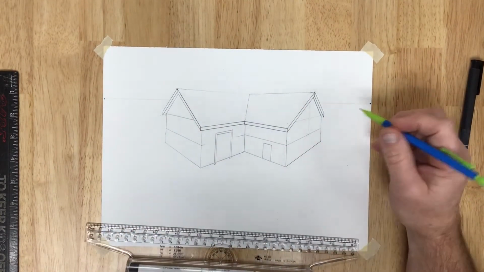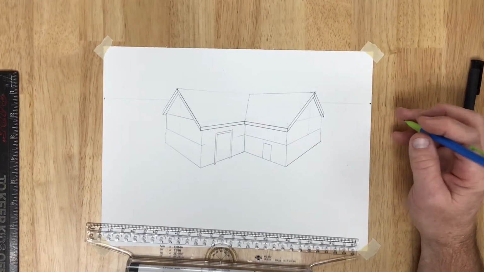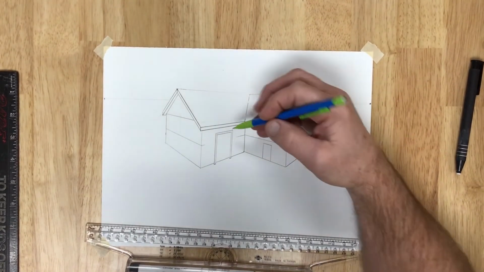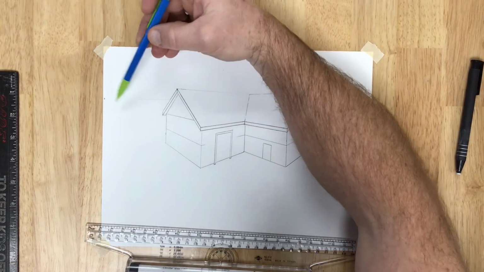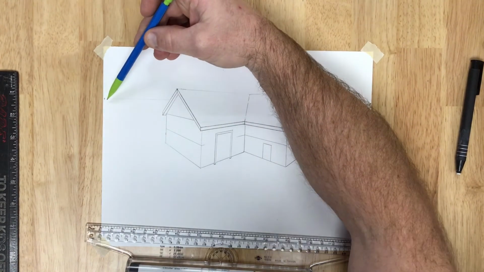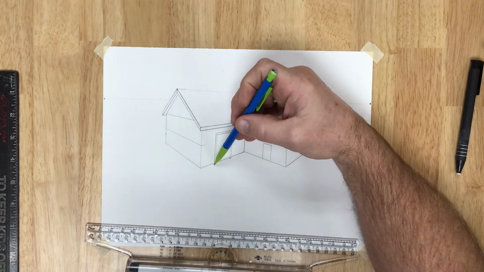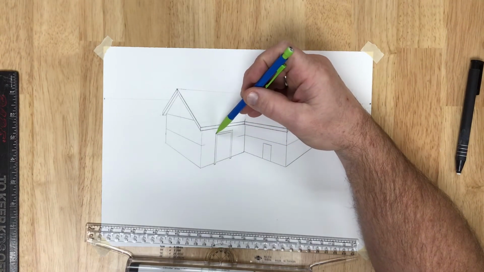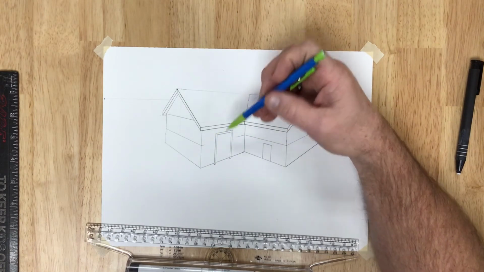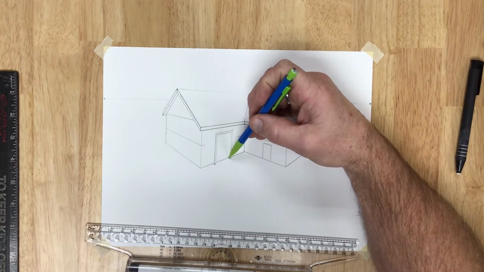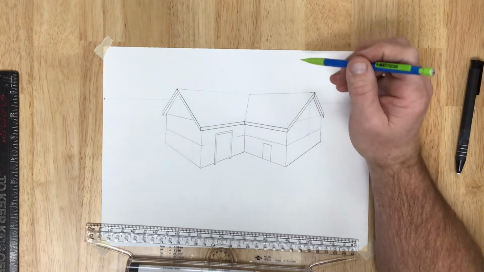So I got outside trim, but now I need to show some thickness on that trim. So here's what I'm going to do. There's going to be 4 little tiny lines that go to this vanishing point on the left. There's going to be one right here. There's going to be one here. One here. So those 3 are on the outside. The other one, the last one, is going to be on the inside of this side here.